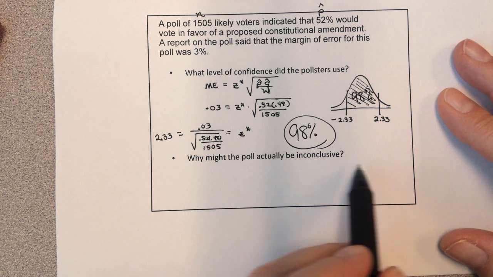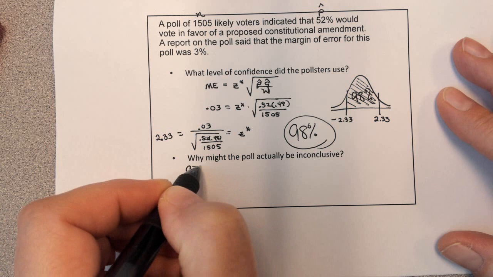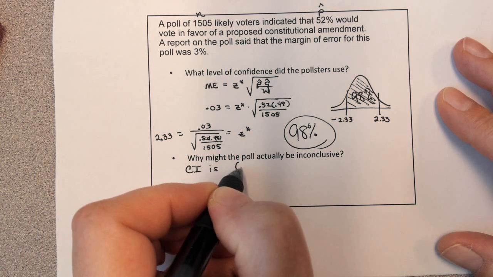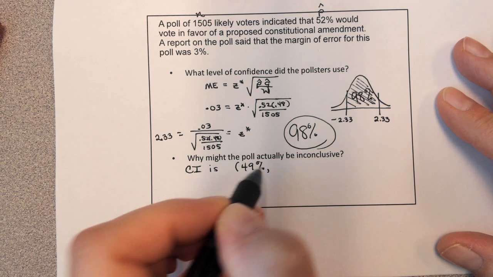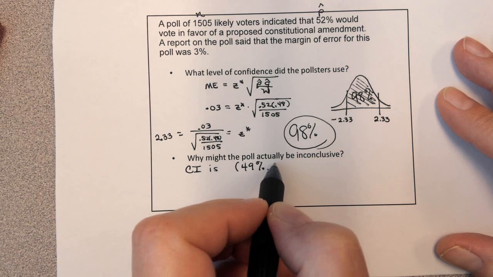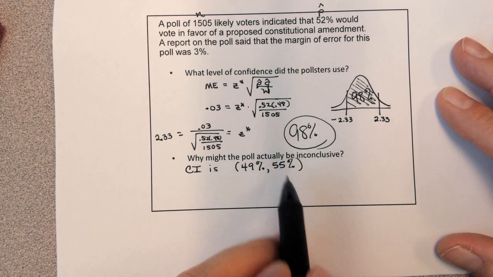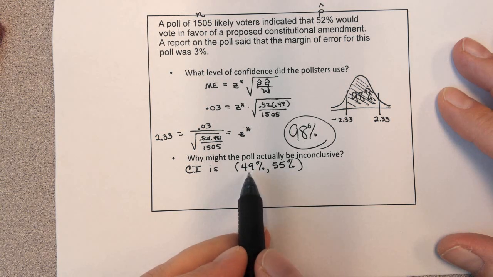Why might the poll be inconclusive? Well, the interval, let's call it CI, the confidence interval is 3 less than 52%, so that's 49%, to 3 more than 52%, that's 55%. The confidence interval stretches from 49% to 55%, which means if we're as low as 49, it won't pass.